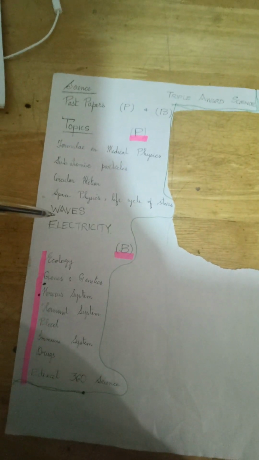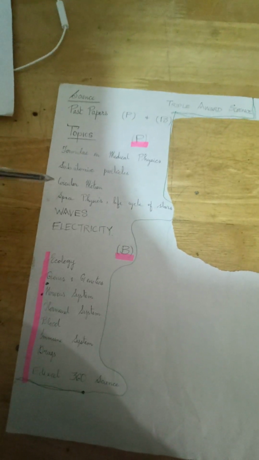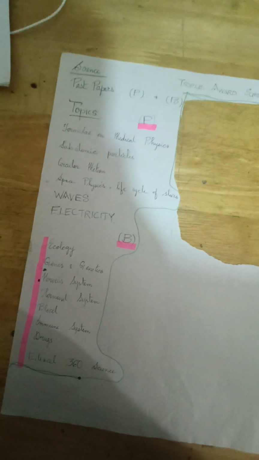E equals hc over lambda. We'll also do each individual wavelength, which is ROYGBIV, and then we'll also do microwave, radio wave, UVA, UVB, UVC, and then X-rays and gamma rays. We'll look at the medical and industrial uses of each kind of waves. And you have to memorize the wavelength category of each section of the waves, the EMS.